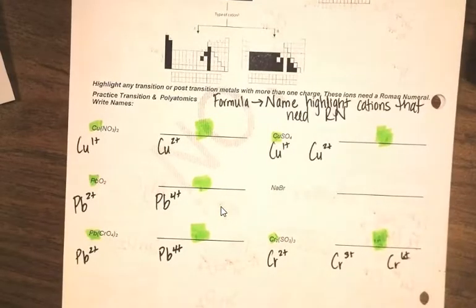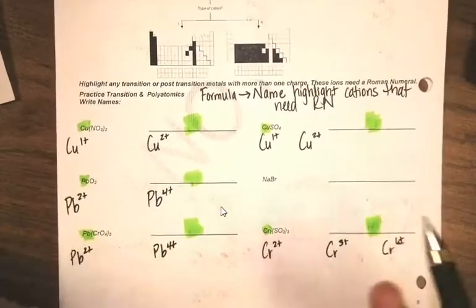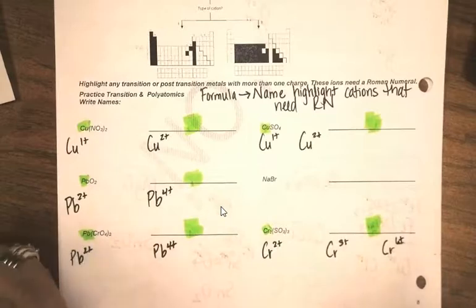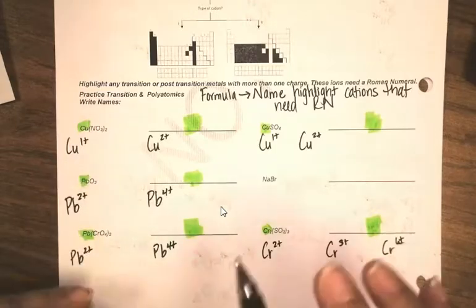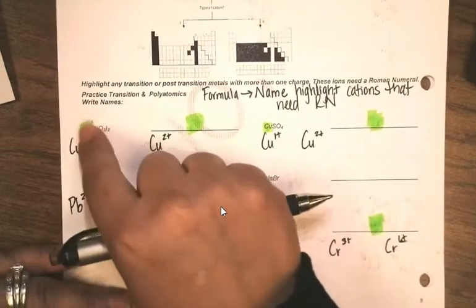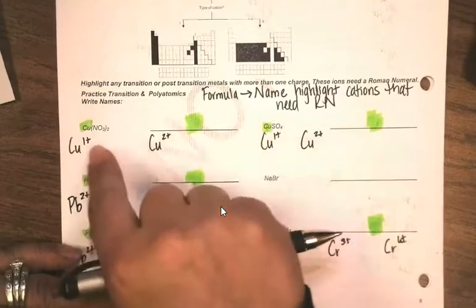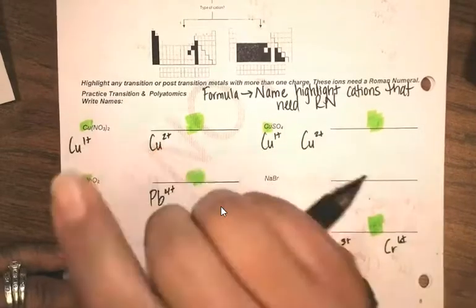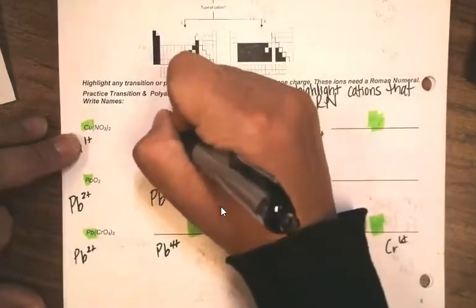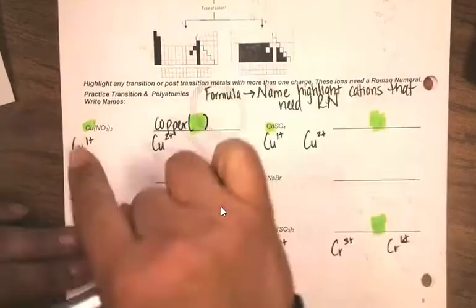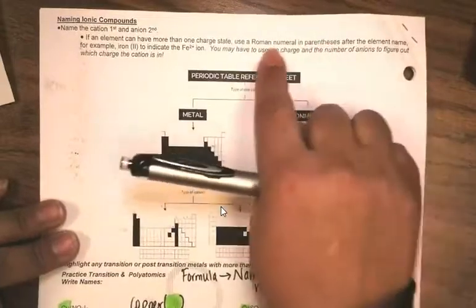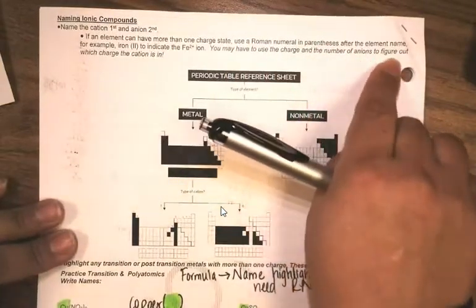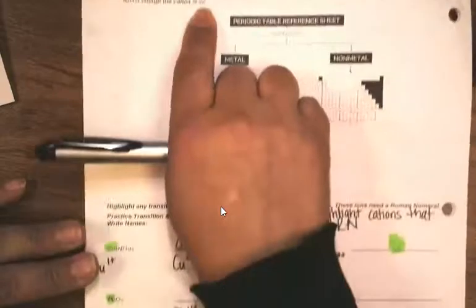Now, do you have to go through and try to figure out which one it is for each one? Some of them might be easier than others to figure out. I try to minimize making mistakes, right? And the best way to do that when it comes to nomenclature is to make sure that you look at all possibilities. So I know that this is copper, but I don't know if it's 1 plus or 2 plus. So I have to look at the anion. According to this, you may have to use a charge and the number of anions to figure out what the charge of the cation is.